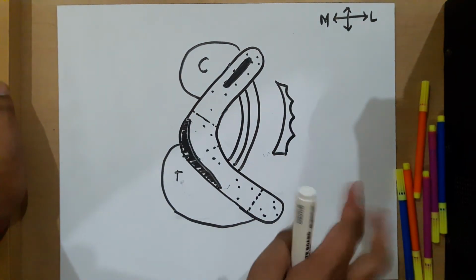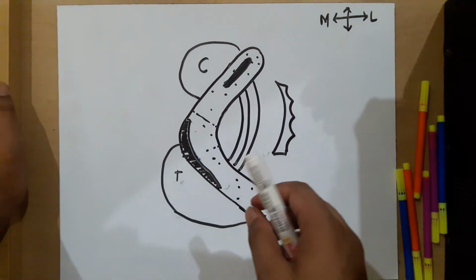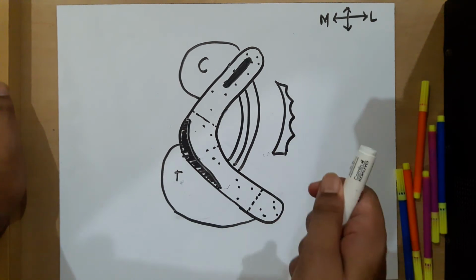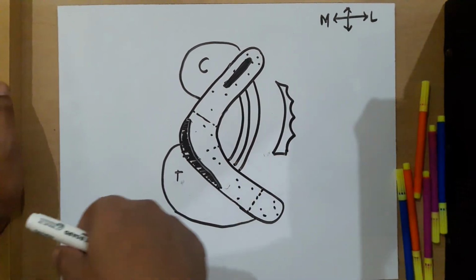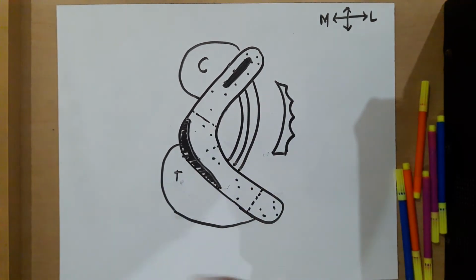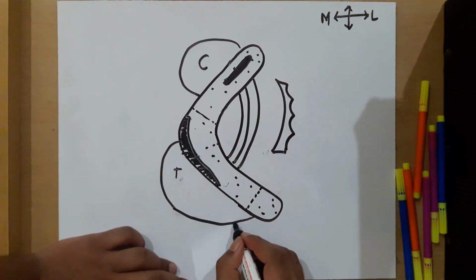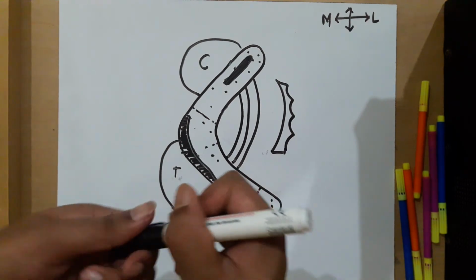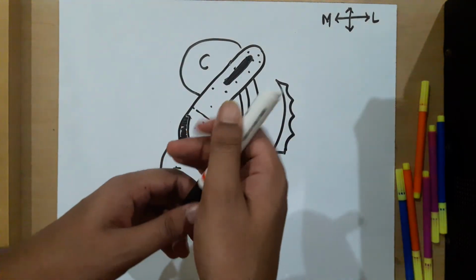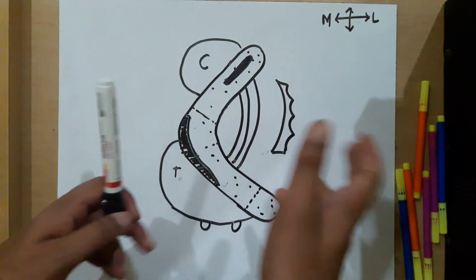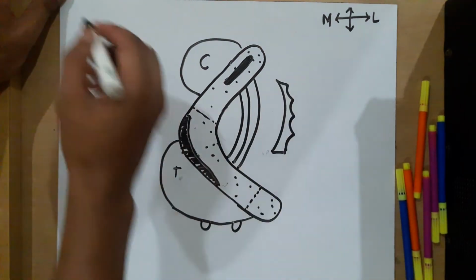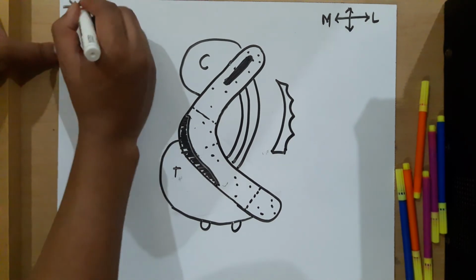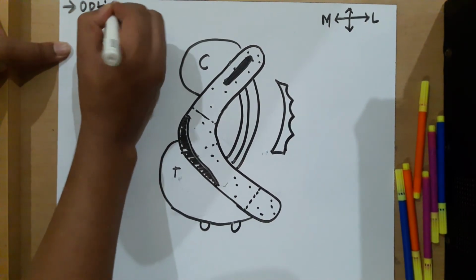Then we had the other two, the posterior and inferior thalamic radiation. The posterior was also known as the optic radiation, and the inferior one as the auditory radiation. One thing I forgot to mention about the optic radiation and the posterior and inferior thalamic radiations, so I'd like to mention it here.